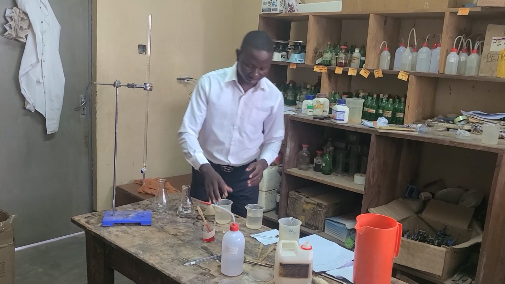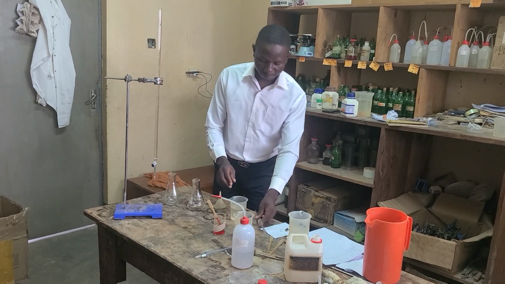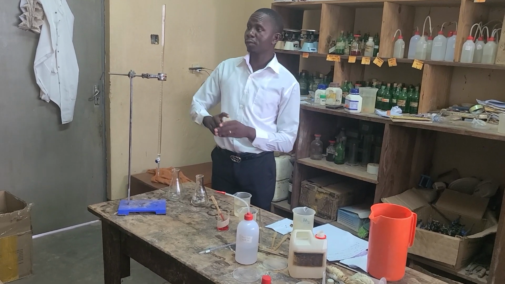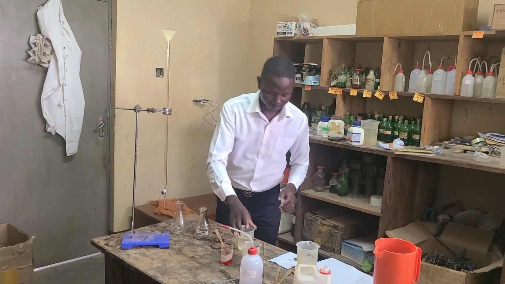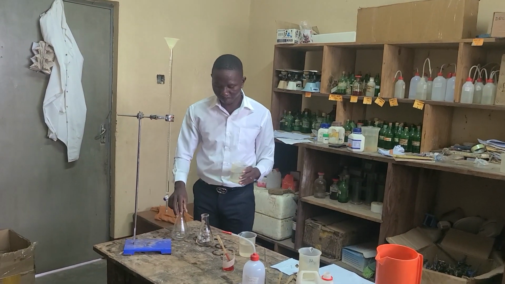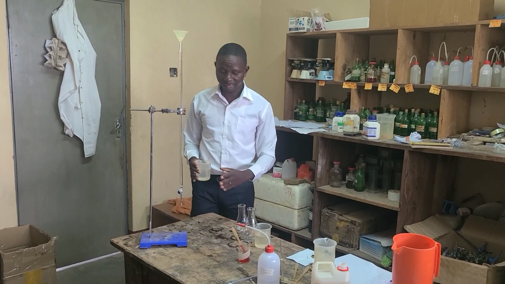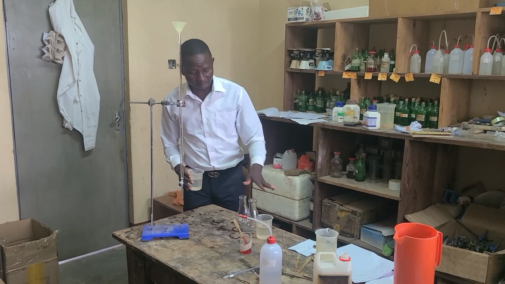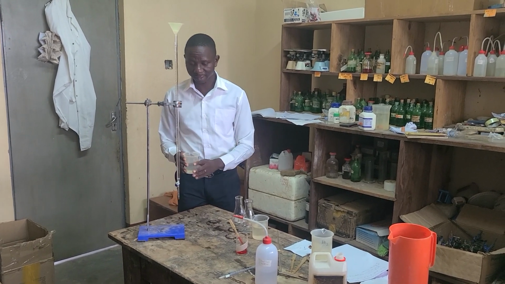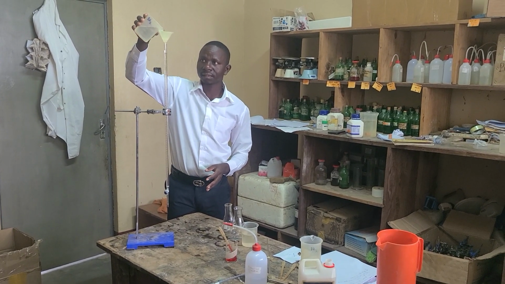Now I pipette. The instruction is telling me to pipette BA1, but BA2 will be in the burette up there. So here is my BA2. I'm going to pour. But as I'm pouring, because there might be spillage, I ensure they do not contaminate my apparatuses, so that they are safe. I place them at a distance, then I pour.